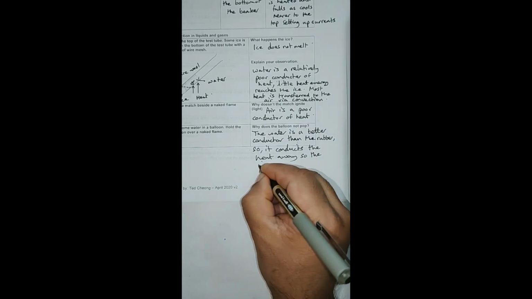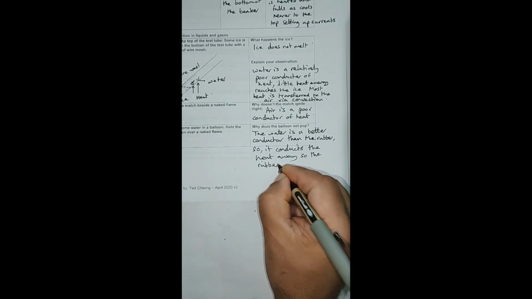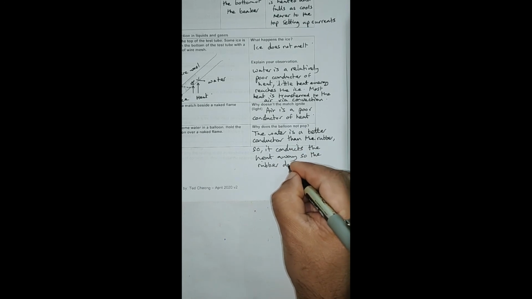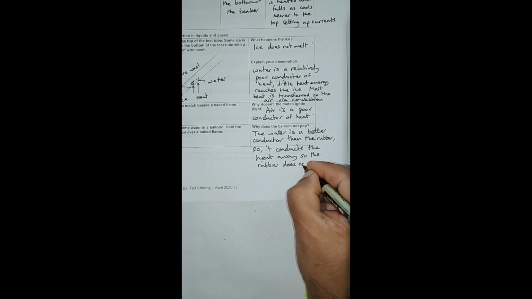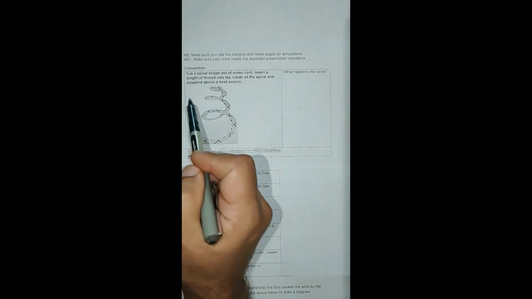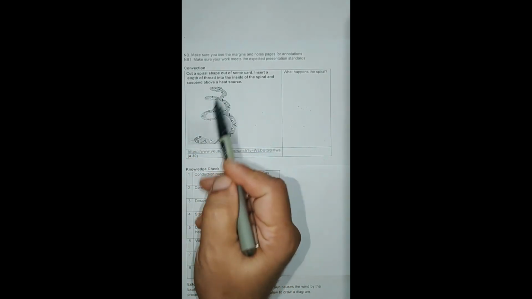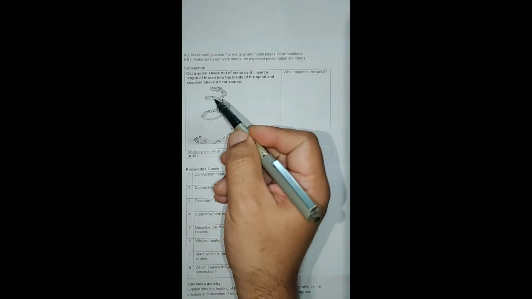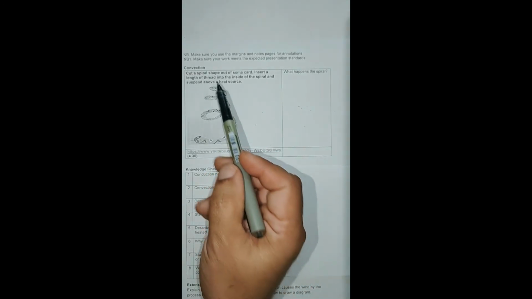So the rubber does not burst. The next practical that we're going to observe on video is convection currents set up in gases, in this case air, and we're going to use a convection snake to demonstrate this. Once you watch your video, come back and we'll fill in this section here.